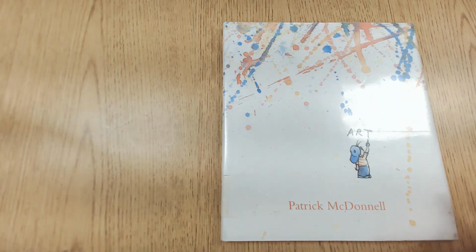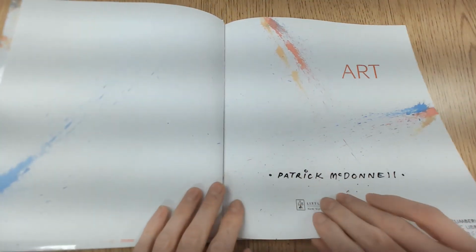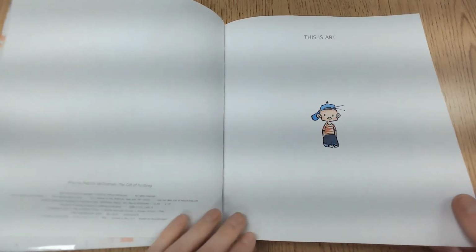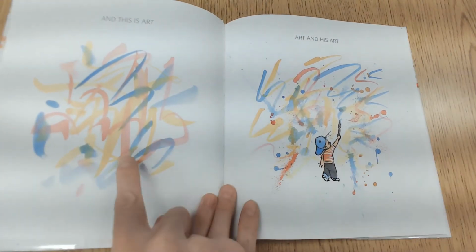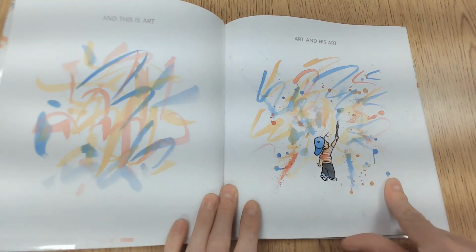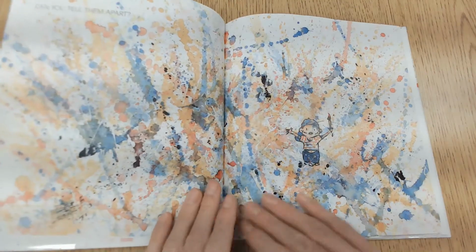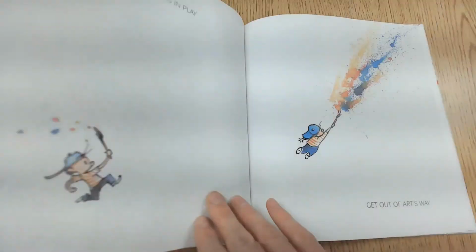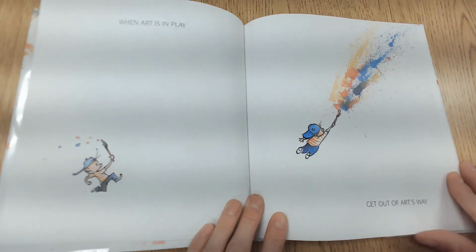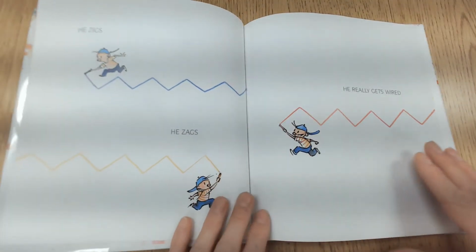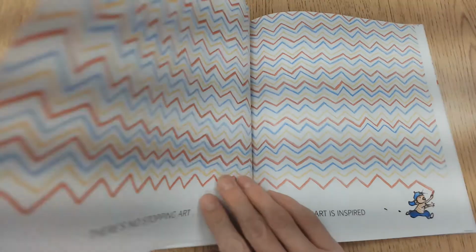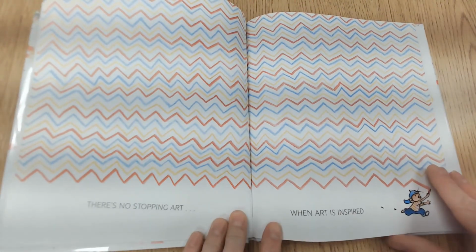Okay, here is the book, Art by Patrick McDonnell. This is Art. Remember I told you his name was Art. And this is his art. Art and his art. Can you tell them apart? He's hiding in his art. When Art is in play, get out of Art's way. He zigs, he zags, he really gets wired. There's no stopping Art when Art is inspired.